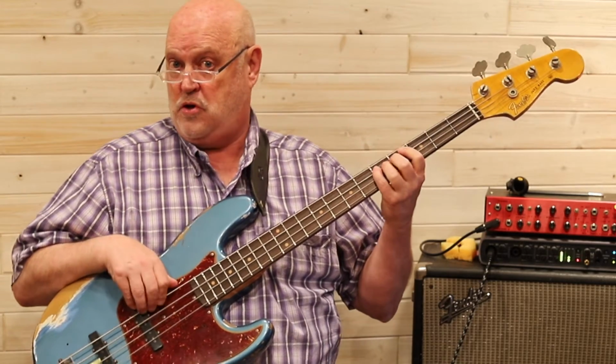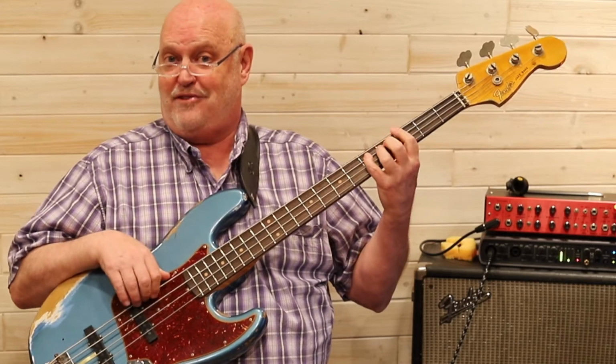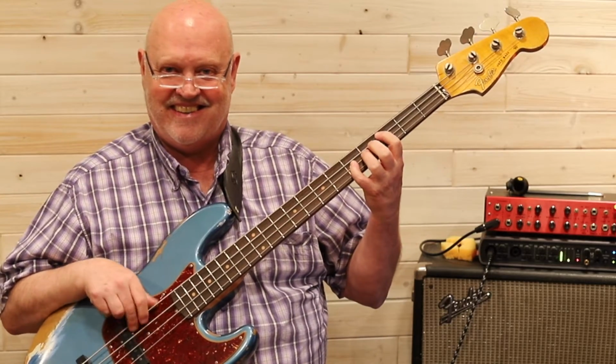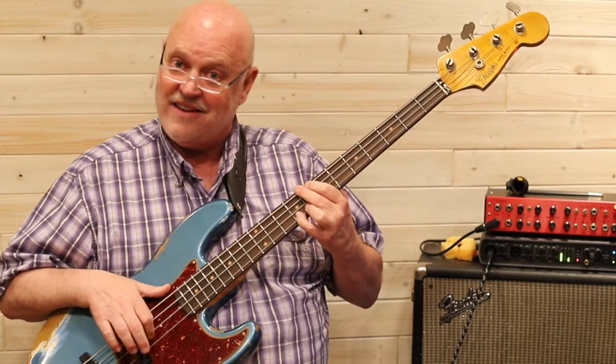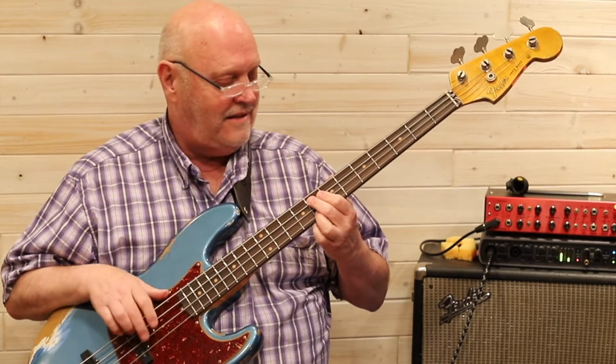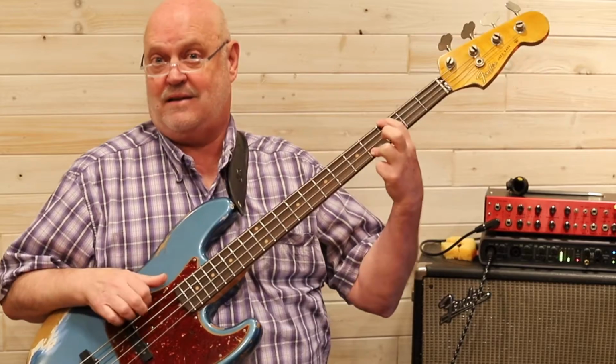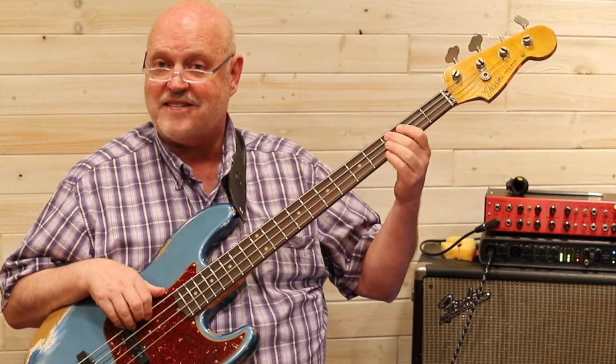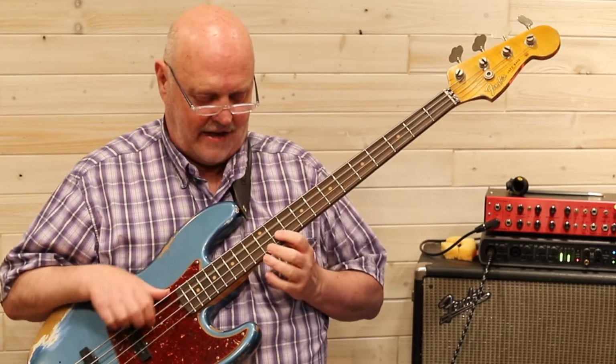This is common too. 2, 5, 1. And then here's that C dominant going to the F minor. Watch this. That 2, 5 going back to the C minor. To the A7.